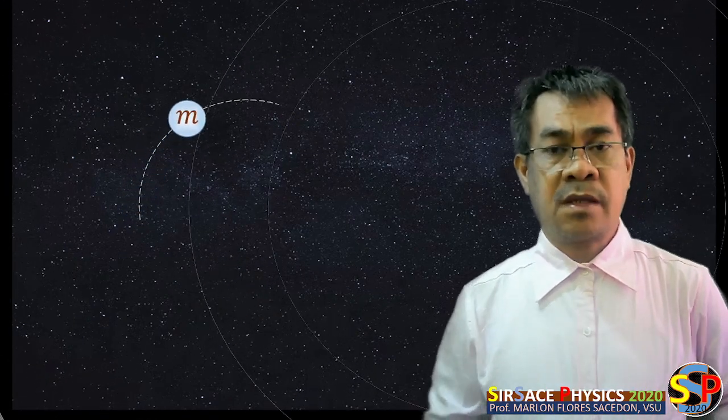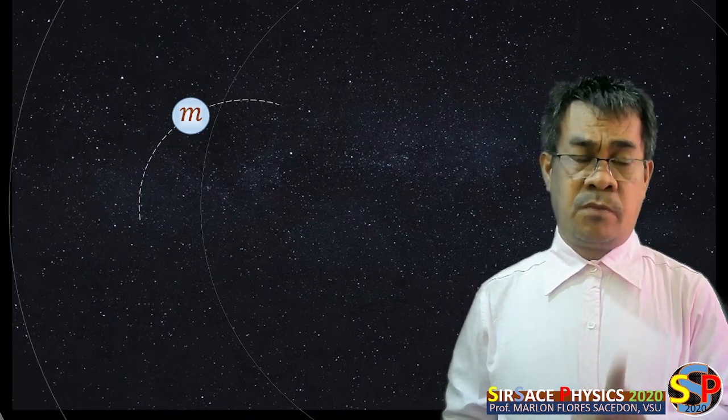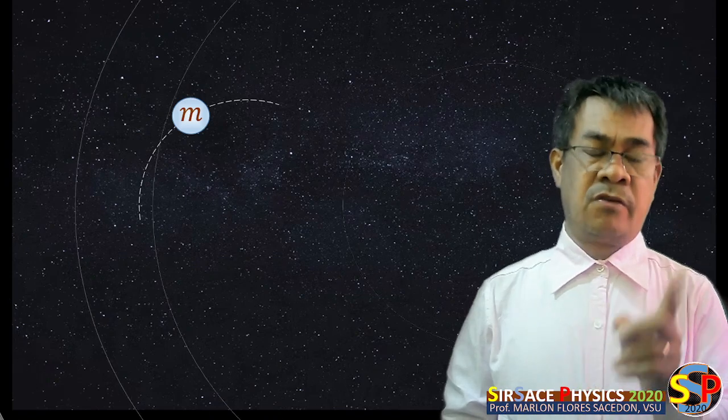Good day, everyone. Today, let us have another example or application of uniform circular motion, which is the simple harmonic conical pendulum. But before that, take note that in our previous video on uniform circular motion, we learned that any particle that travels on a curve undergoes acceleration. And there were two components of acceleration while traveling along the curve.